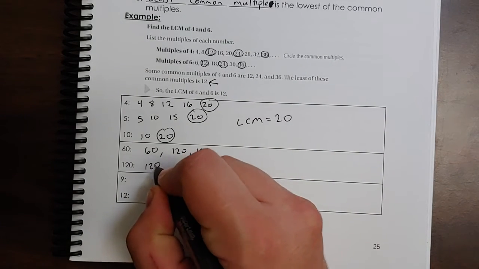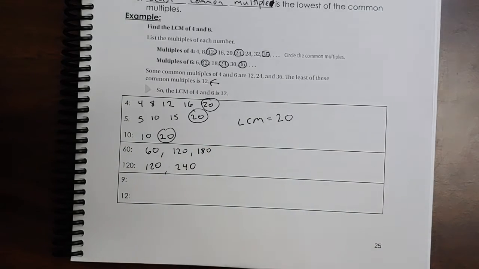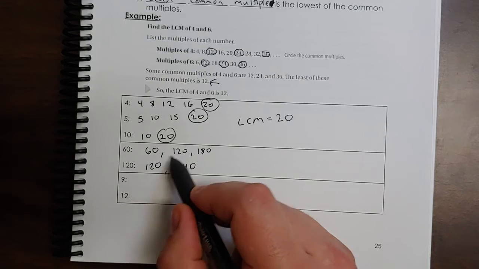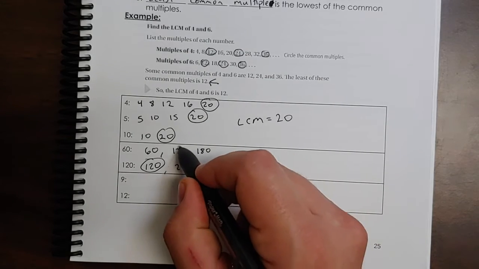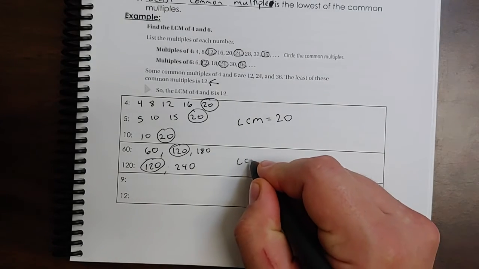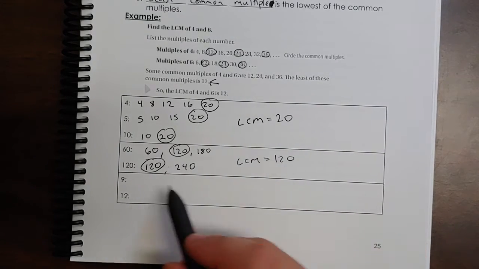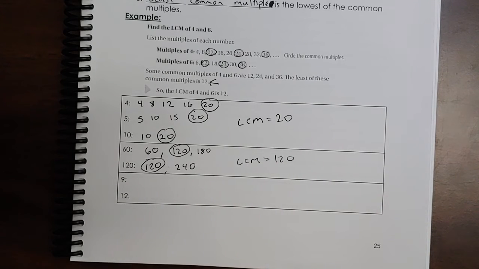So 120 times 1 is 120. 120 times 2 is 240. Well, look right here. We have a common multiple already. 120. That will be our LCM. And see, 120 is actually one of our numbers. And that's okay. If it's our largest number, it's okay if it's the LCM. That happens.